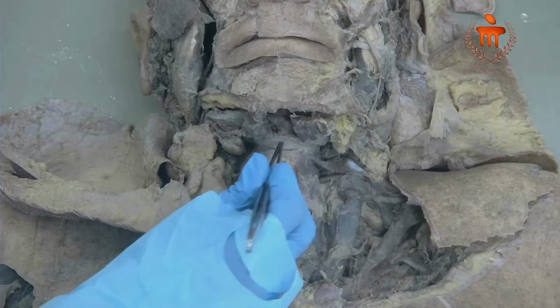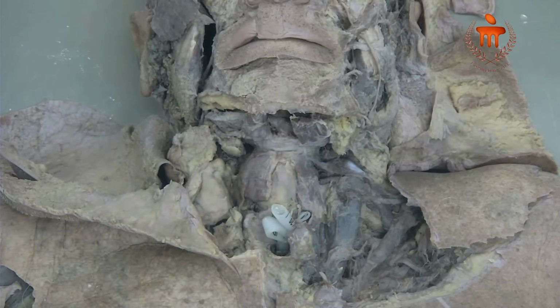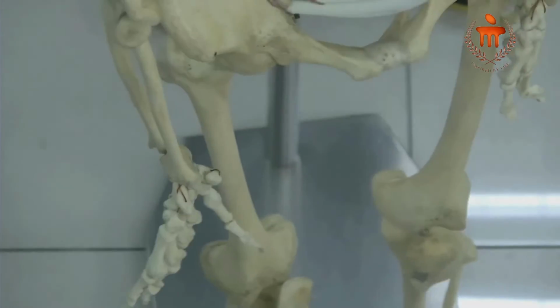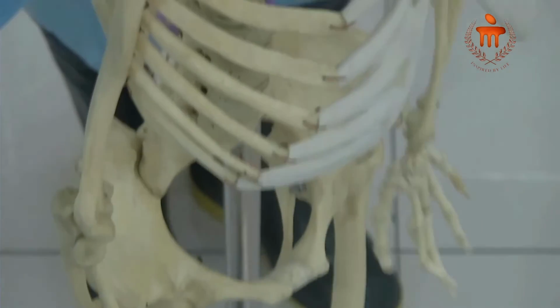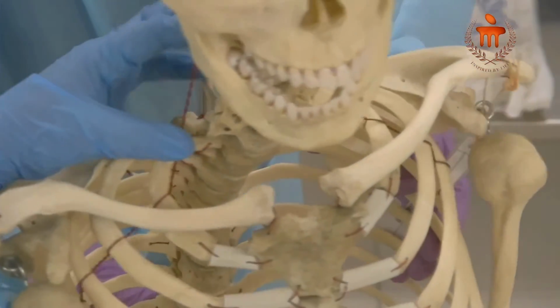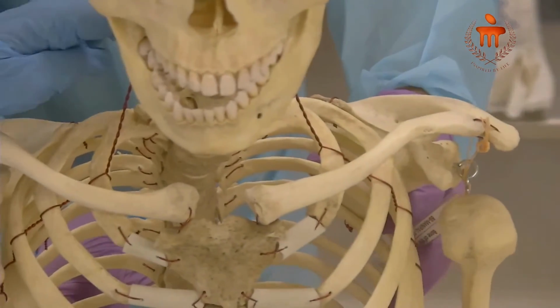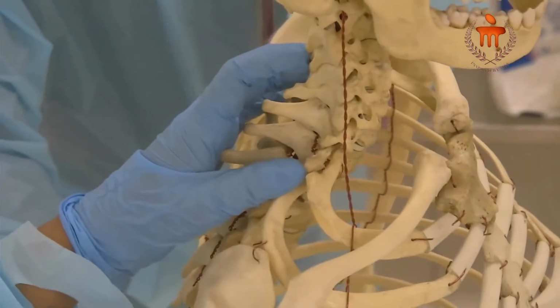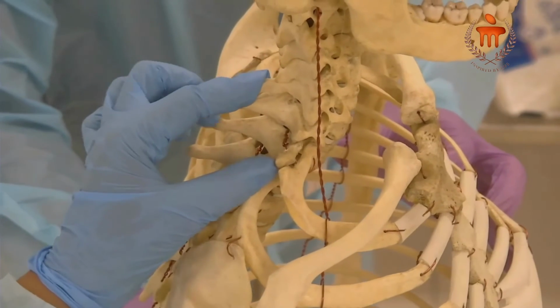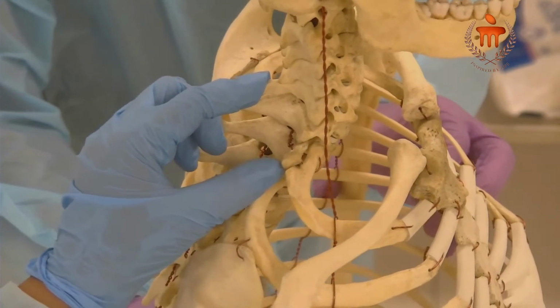First, you know this hyoid bone is located at the level of the third cervical vertebra. Then you see the first, second, third. So just opposite the third cervical vertebra, we will be getting the hyoid bone. Then at the fourth and fifth cervical vertebrae we will be getting the thyroid cartilage. Then at the sixth cervical vertebra we will be getting the cricoid cartilage.